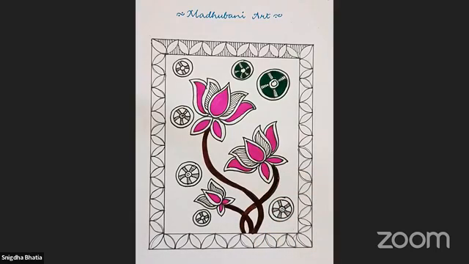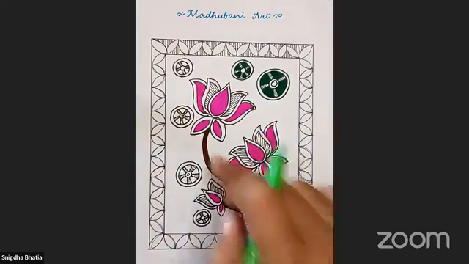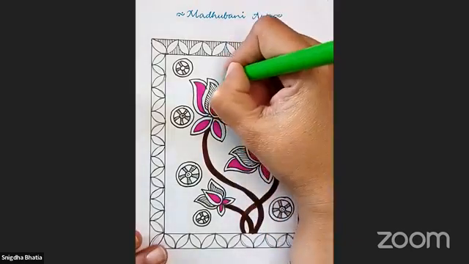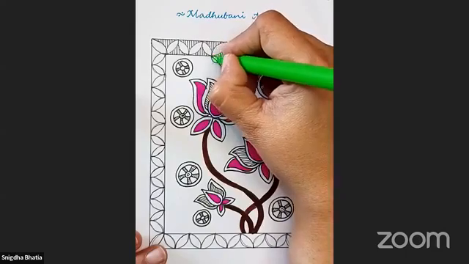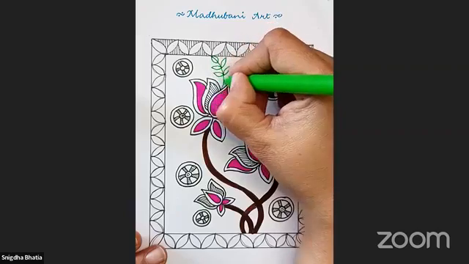And then we are going to use a light green pen to draw a few more leaves, because like I said, we don't leave any part of the Madhubani art in white. Okay, there are no negative spaces. So in between the drawing that we have already done, I'm going to add green leaves with a green pen, light green pen directly.